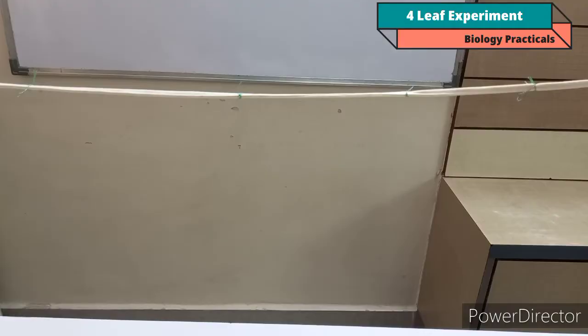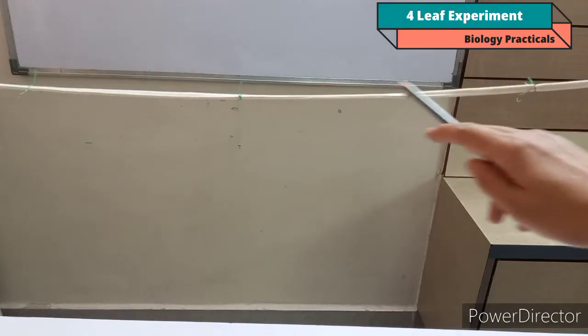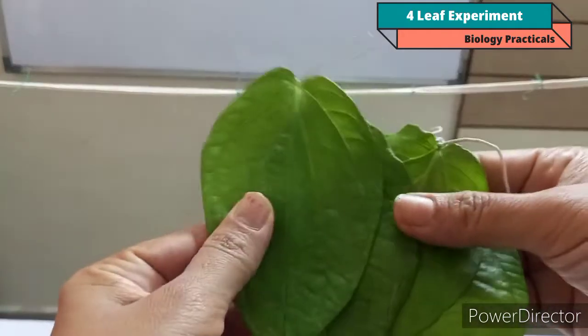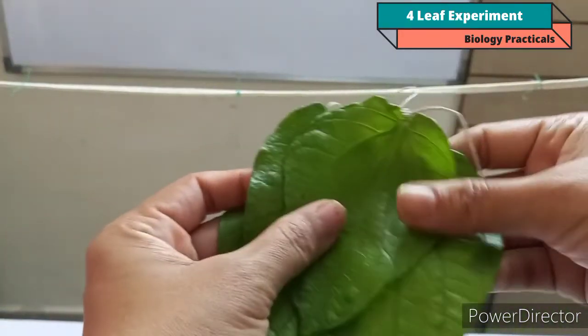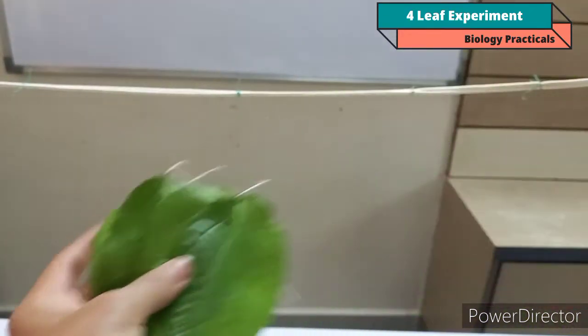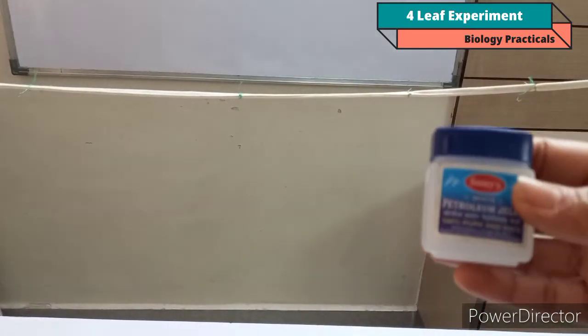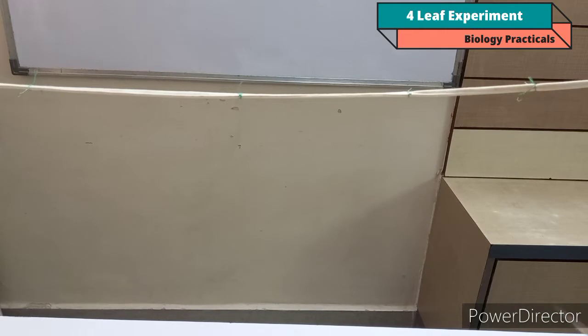So for our experiment we need this thread, 2-strand, 4 leaves. Here I am taking these betel leaves. I am taking this Vaseline and I need one brush. Now let's start with the procedure.